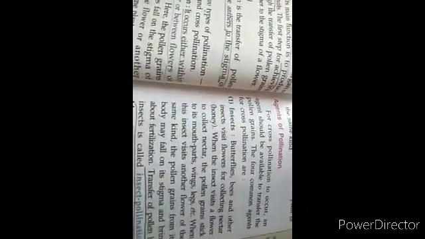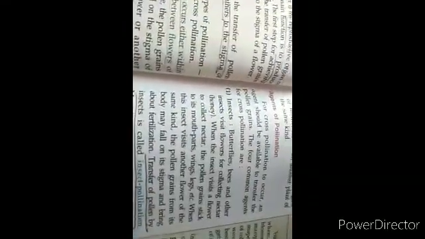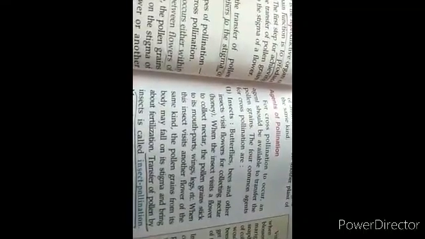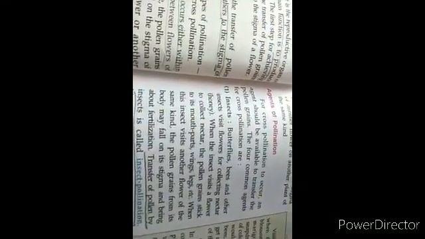When the same plant is involved, no other plant is involved, only the same plant, or the same flower, in both the cases we call it self-pollination. I hope it is clear. We go to the next part here, which is very exciting: agents of pollination. Agents of pollination means these are the carriers of the pollen grains.